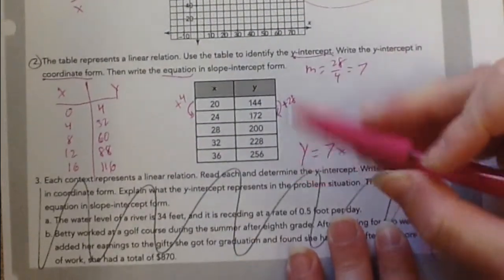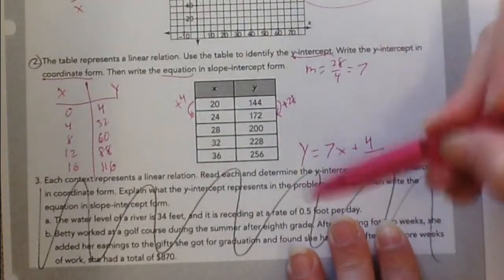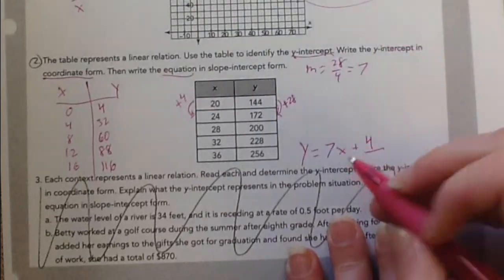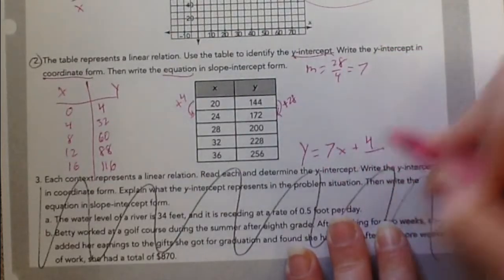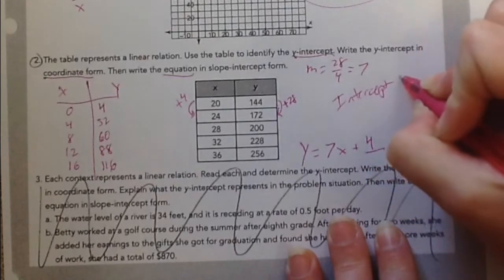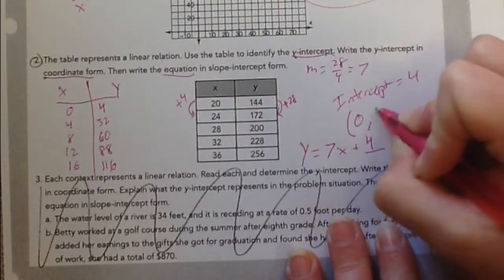And of course some of you probably thought of an easier way of getting there, and that's totally fine. You're just working back with that pattern to find that starting point. So we know that that's our equation. We now found that our intercept was 4. So to put that in our point form, 0, 4.